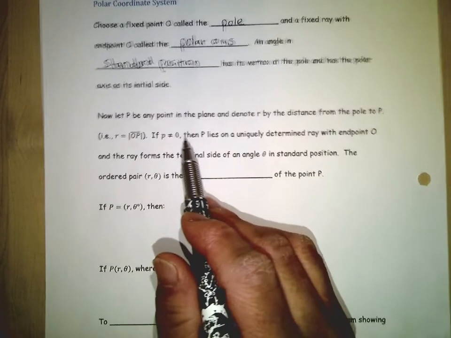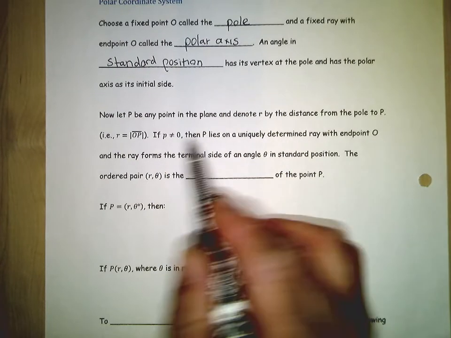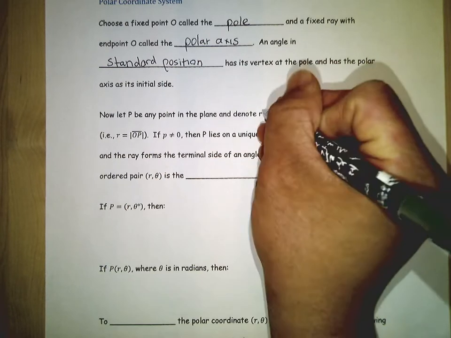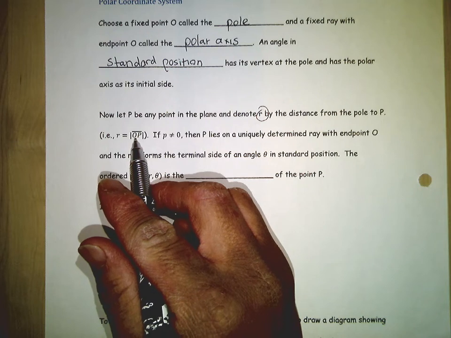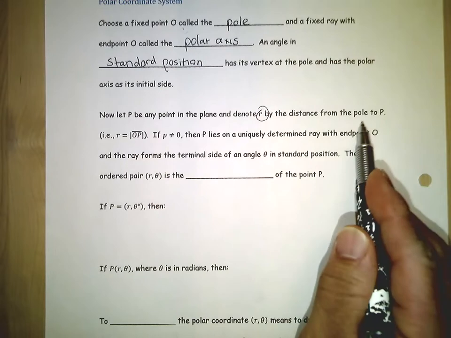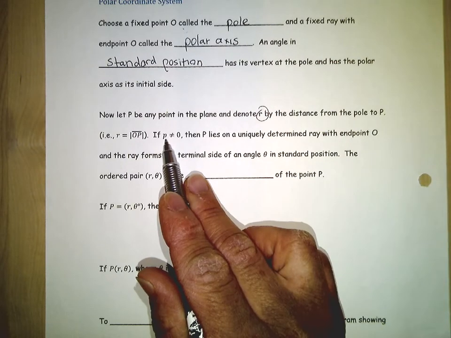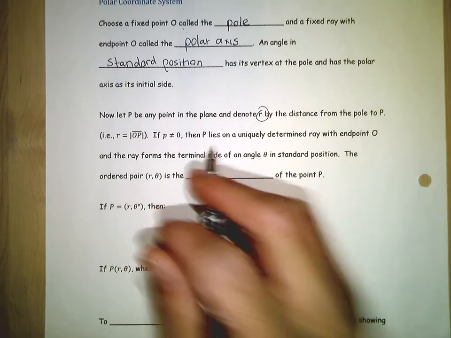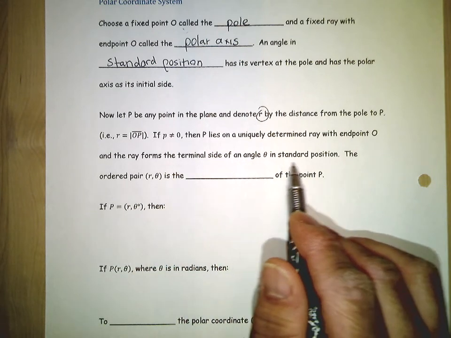So if you let P be any point in the plane and denote r as the distance from the pole to P, then the lowercase r, the distance, is the length of the line segment from the pole O to the point P. If P is not equal to 0, then the point P lies on a uniquely determined ray with endpoint O, and the ray forms the terminal side of an angle theta in standard position.